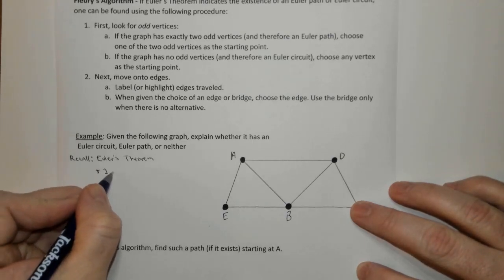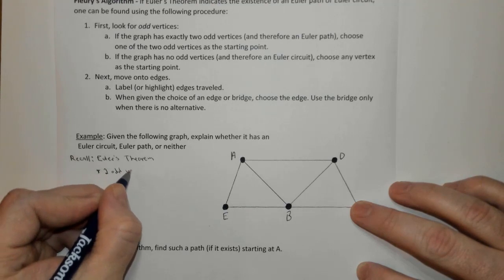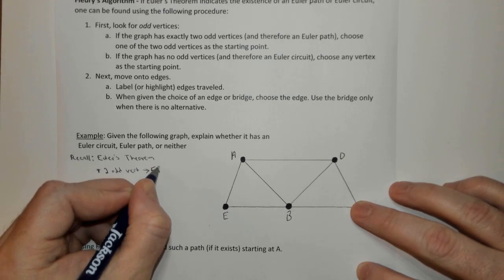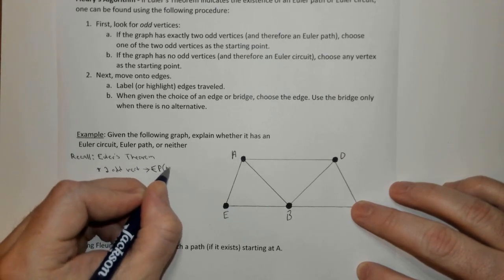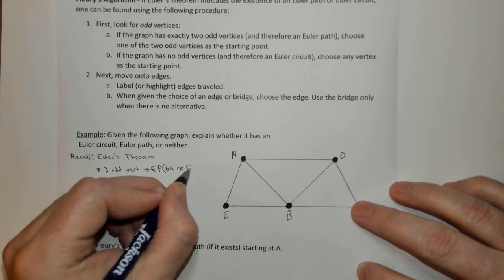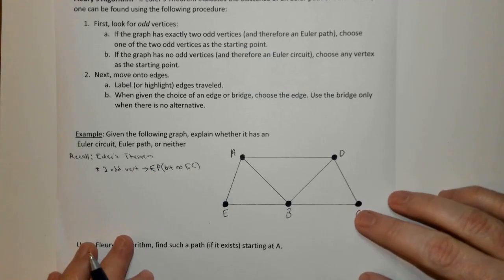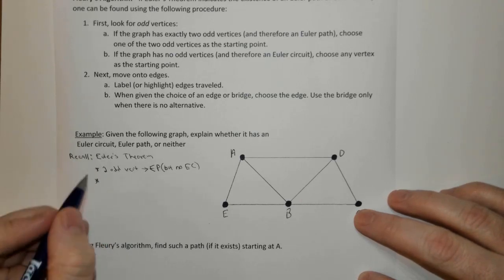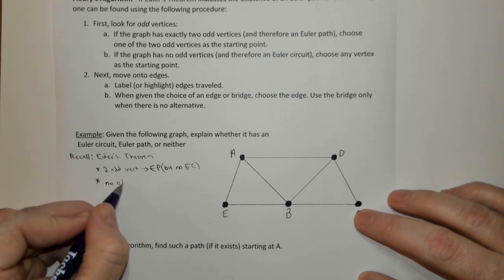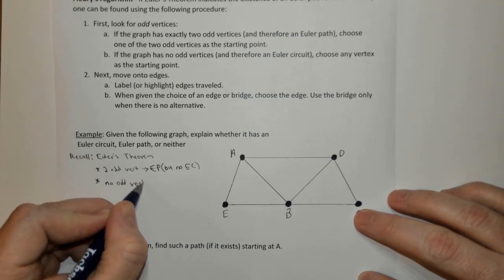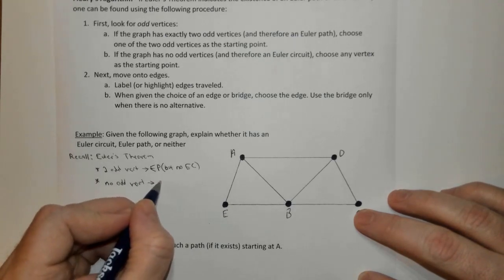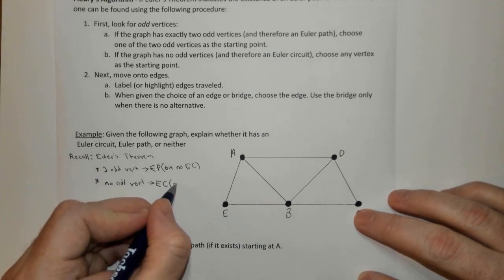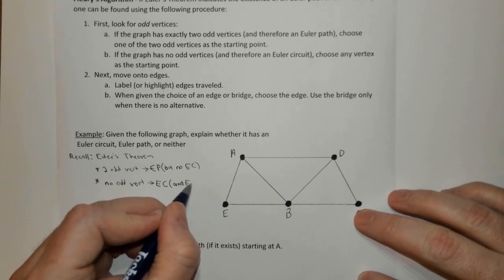So if you have two odd vertices, that means an Euler path, but no Euler circuit. If you have no odd vertices, then you have an Euler circuit, which by definition is an Euler path.